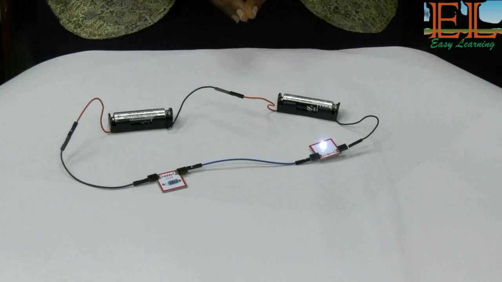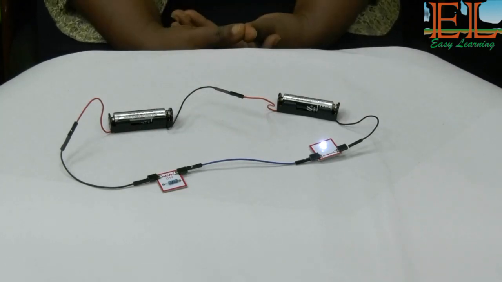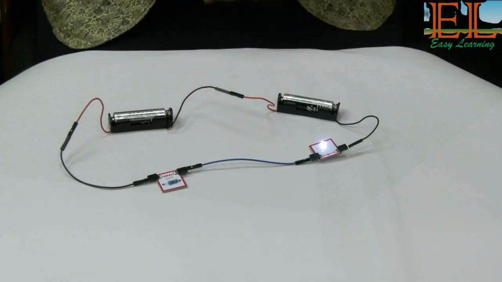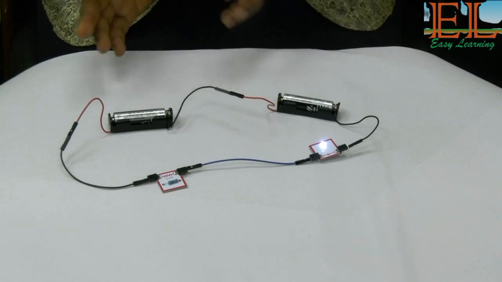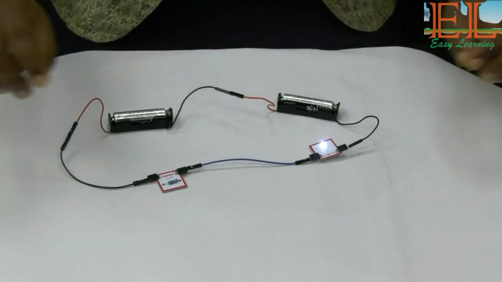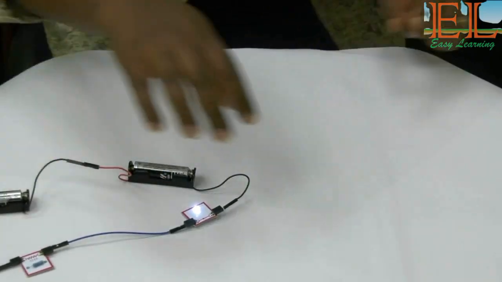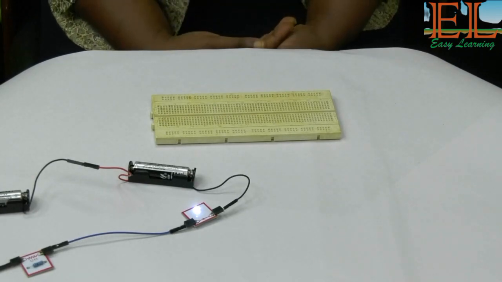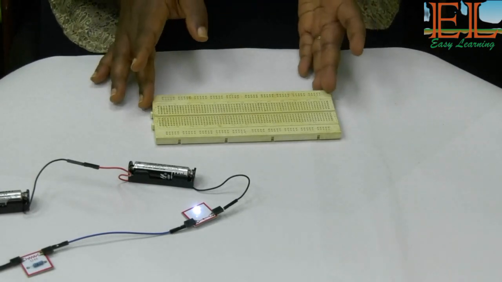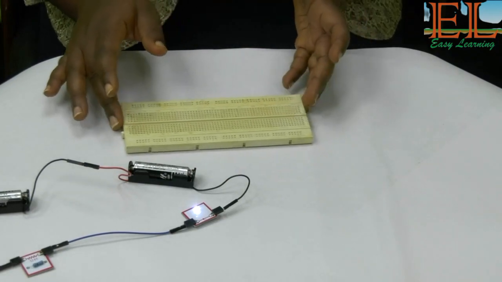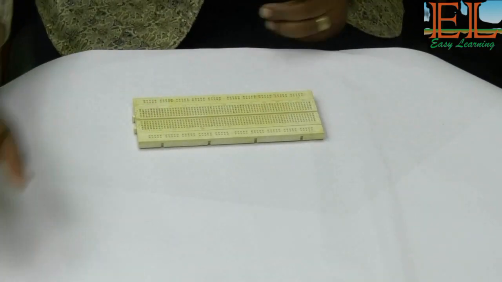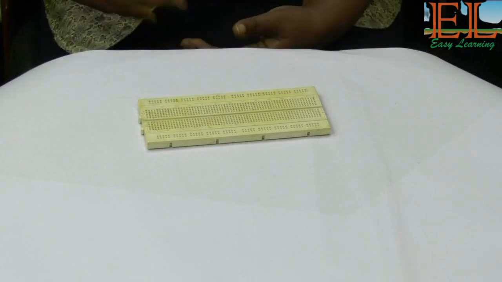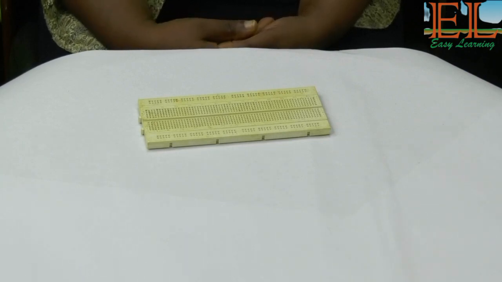So this is what I would call an already made circuit. So before we get here, how do people in the field of electronics plan out their circuit to get this? Let's have a look. This is what we call a breadboard. Now you can compare these two to the brown paper that seamstresses use to cut out the shape of dresses they want to sew.